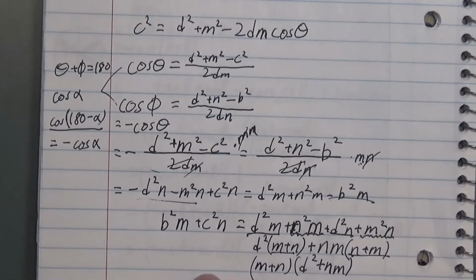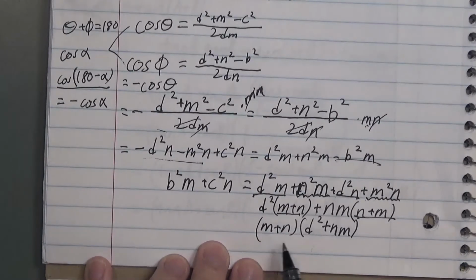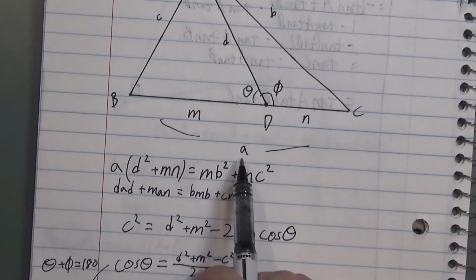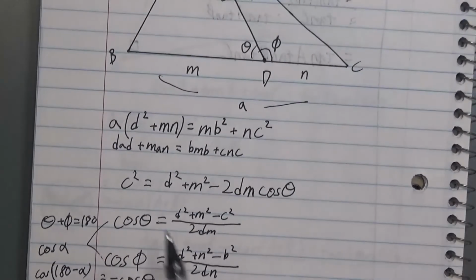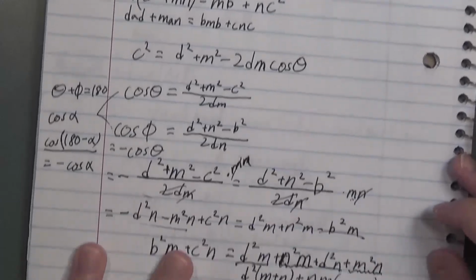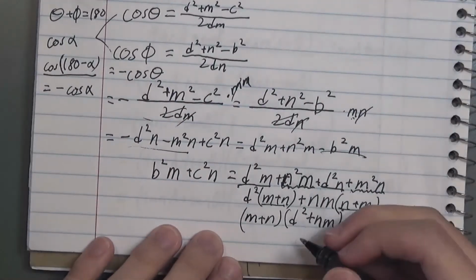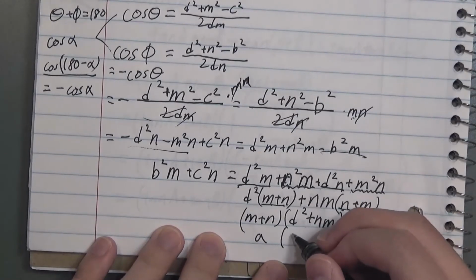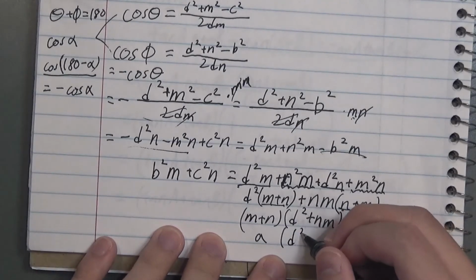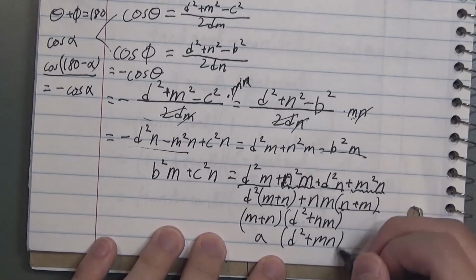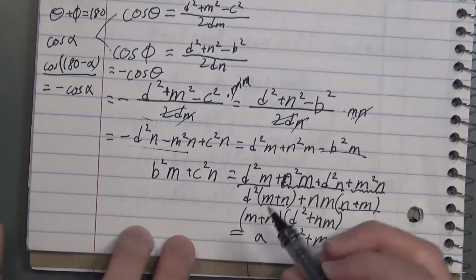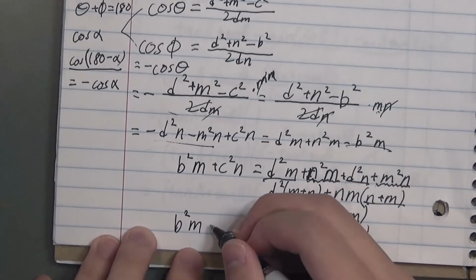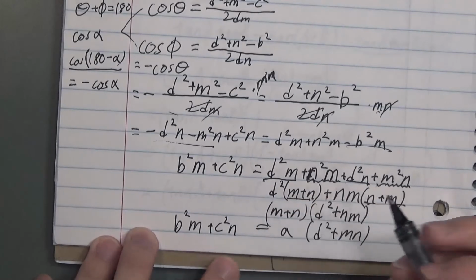And the thing is, we know something about m plus n. M plus n, that's just a, right? It's just the addition of this one length. So we can just rewrite this as a, and then rewrite the rest as d squared plus mn, if you want to get exact. And then rewrite the rest right down here as b squared times m plus c squared times n.